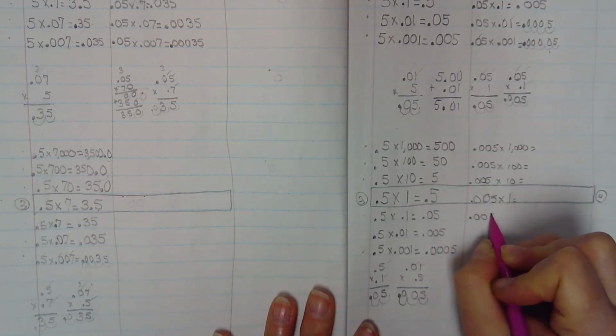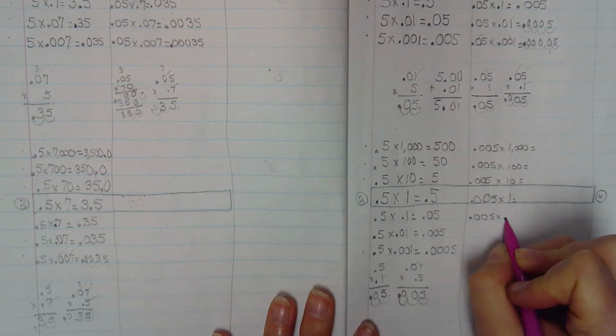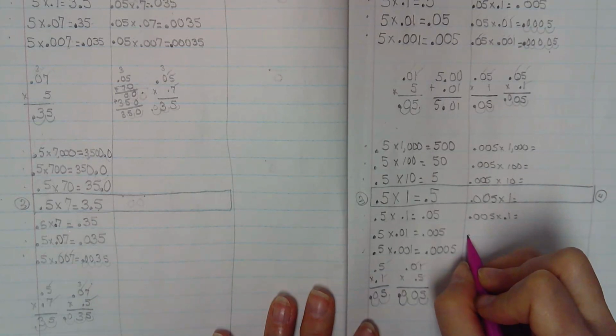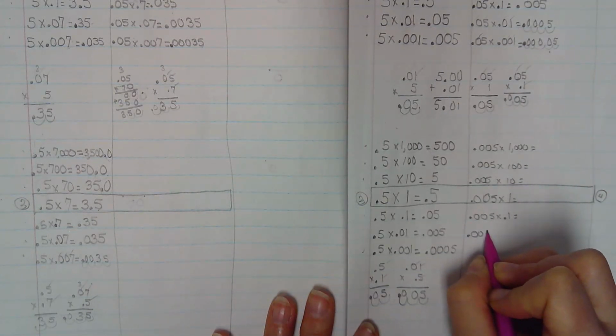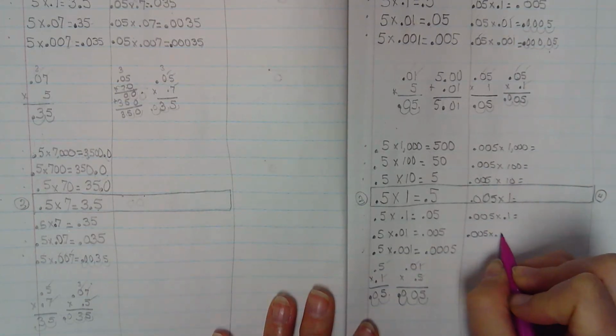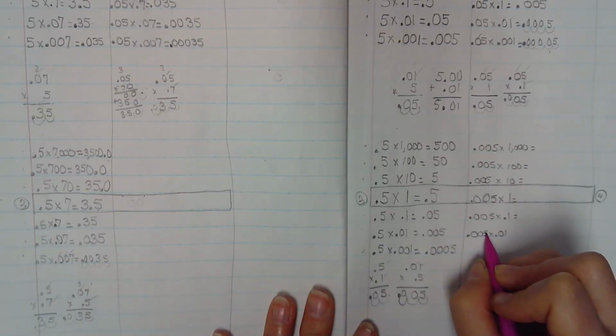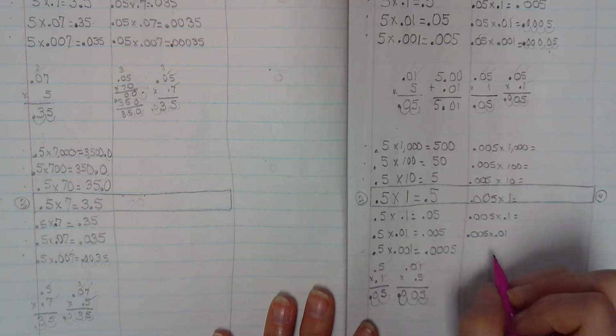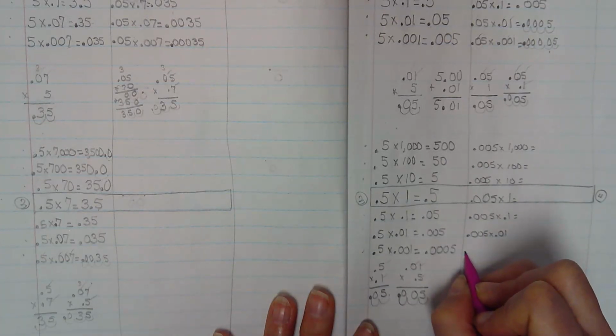Then if we take 1/10th of 5/1000ths, that will be even smaller. If we take 1/100th of 5/1000ths, so we take these teeny tiny pieces, but we only take 1/100th of each of those, that will not give us very much.